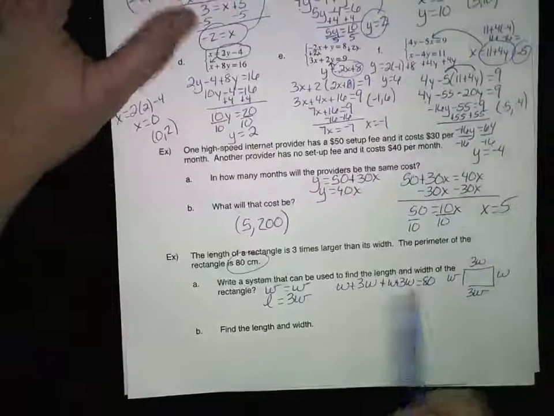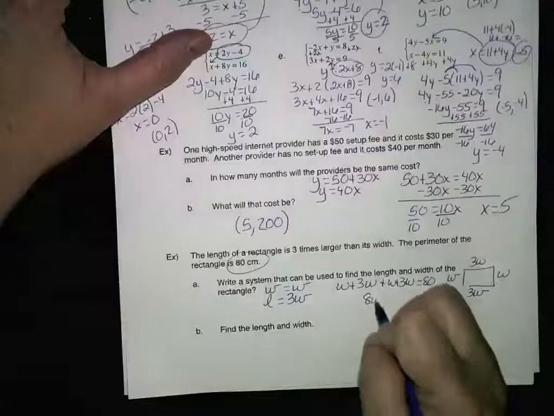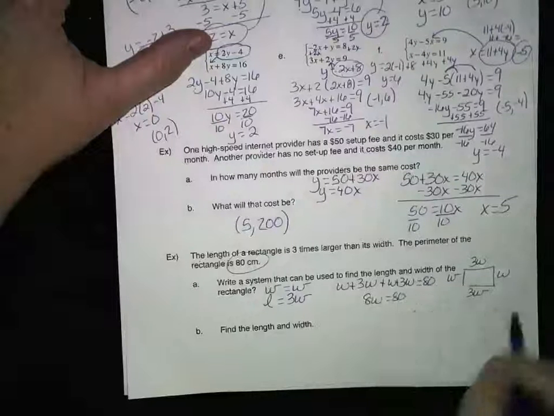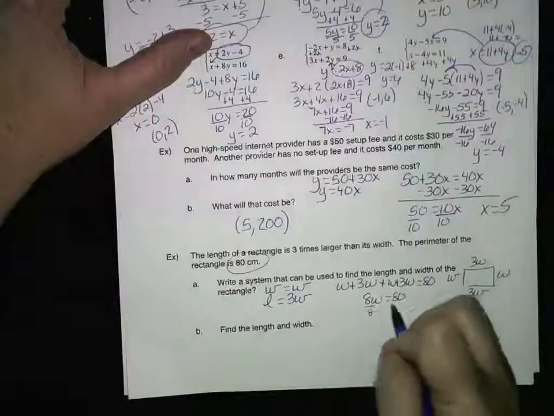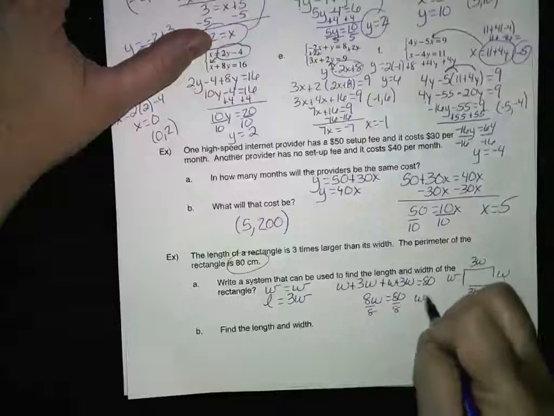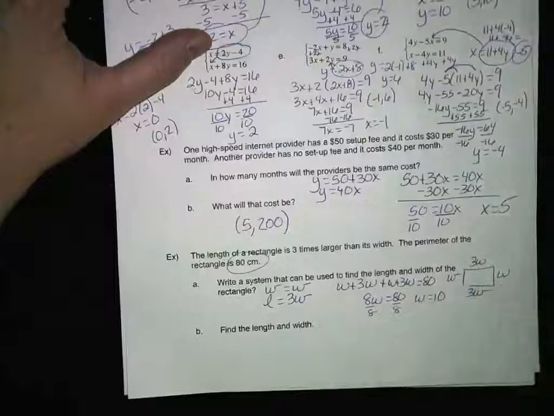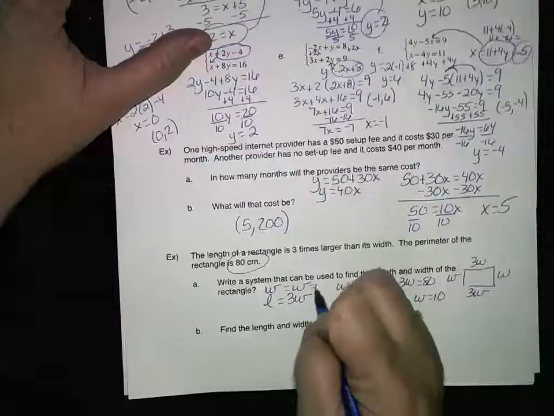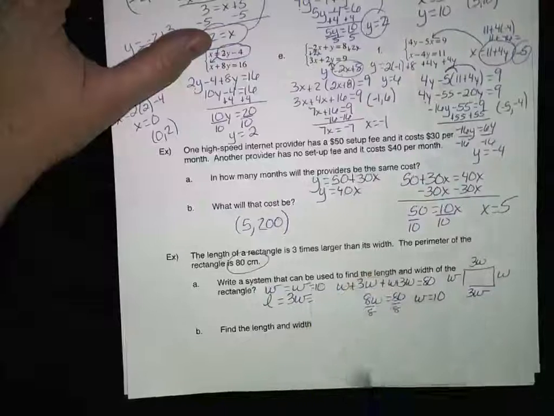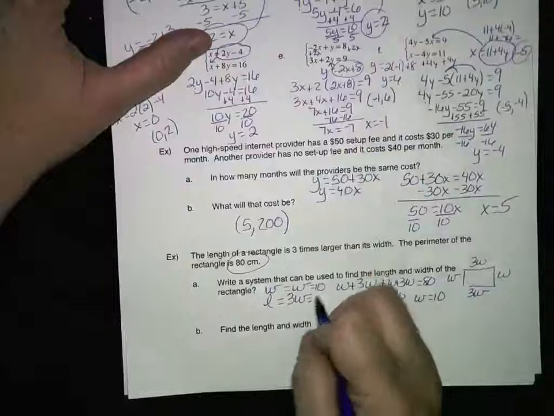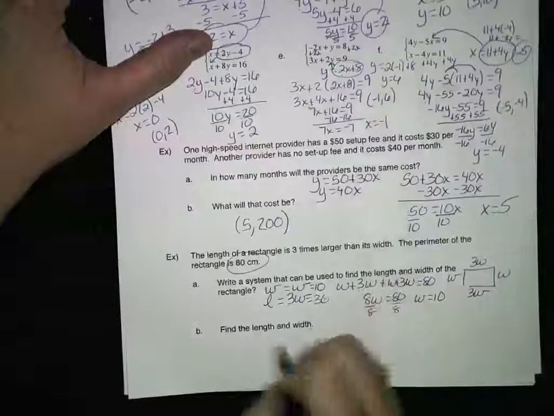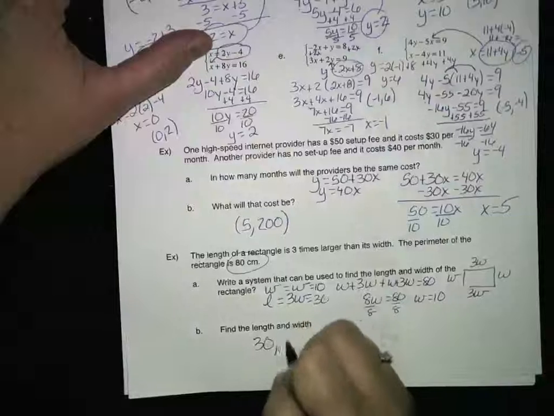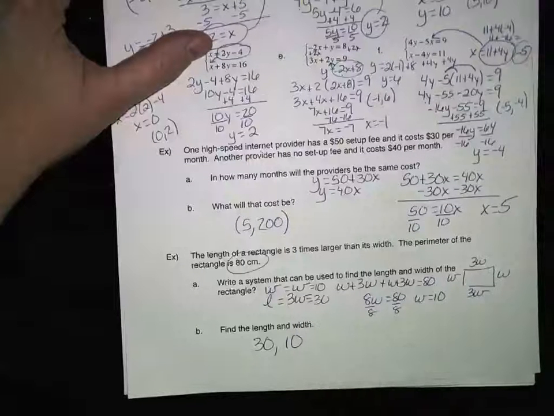So that will be 8W equals 80. And then W, the width equals 10. So the width here is 10. The length is 3 times that, so that will be 30. So the length is 30 and the width is 10.